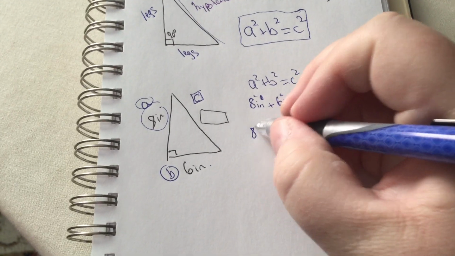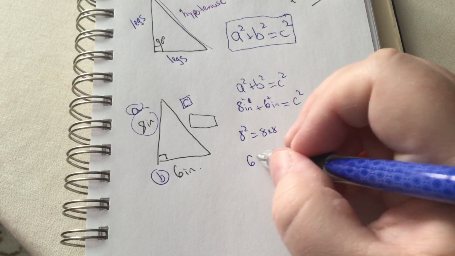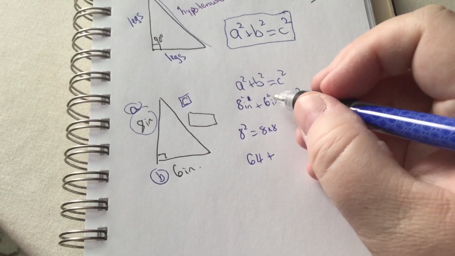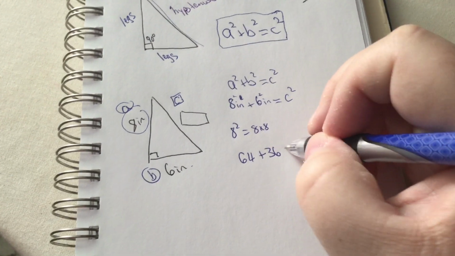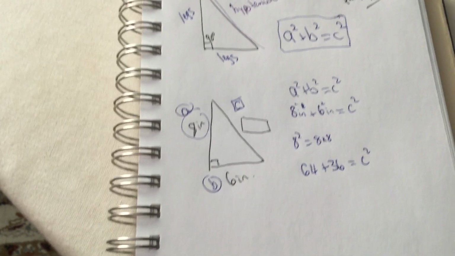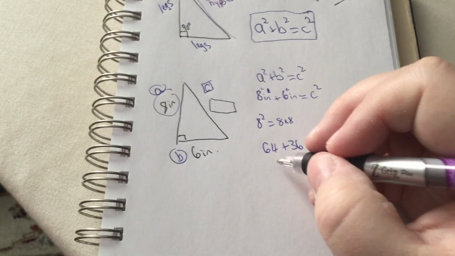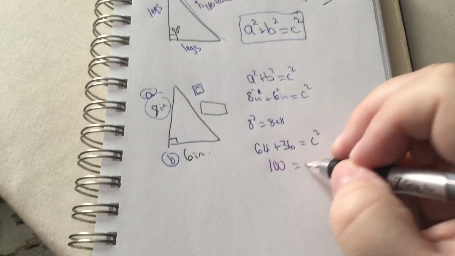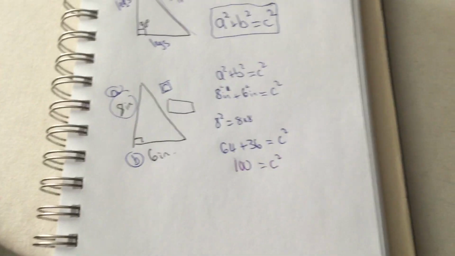8 squared is 8 times 8. So we got 64 plus 6 squared is 36. If you add up 64 plus 36, you will know that that is 100. And then, I'm done, Miss Hayes. I already know the answer. The answer is 10. That's easy.